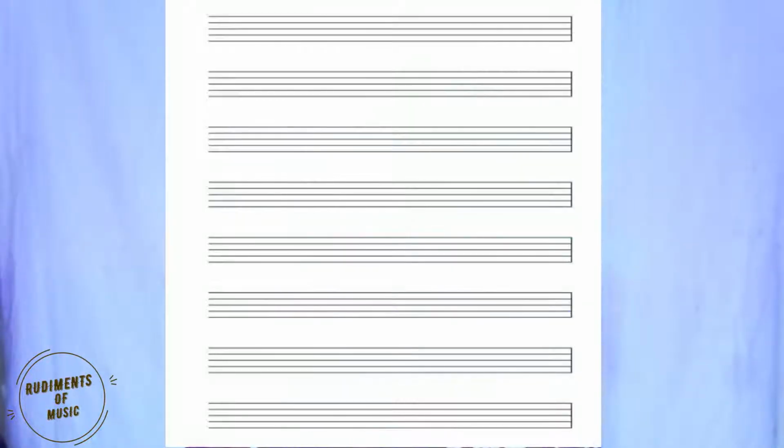What is a staff? A staff is made up of 5 equal horizontal lines and 4 spaces. That is the simplest definition of it. A staff is made up of 5 equal horizontal lines and 4 equal spaces. All of these lines must be the same. They must be equal. All of these spaces must be equal. As a matter of fact, there is what we call the manuscript. If you look at your manuscript, you notice that all your lines and your spaces are equal. So that's the definition for it.